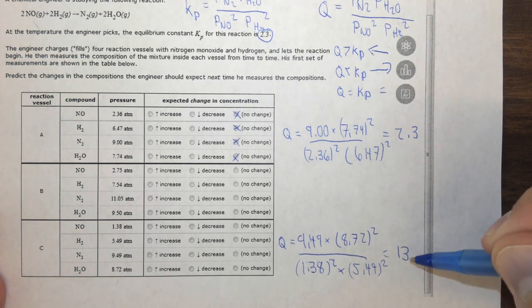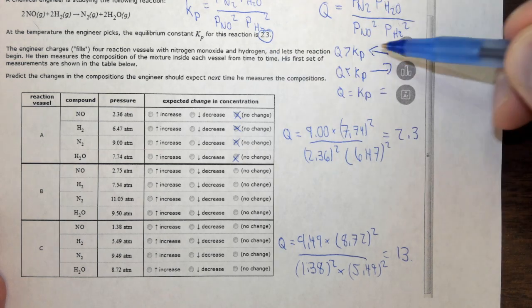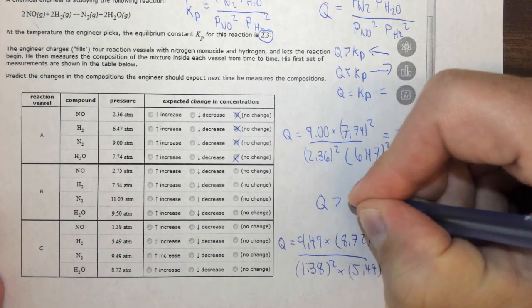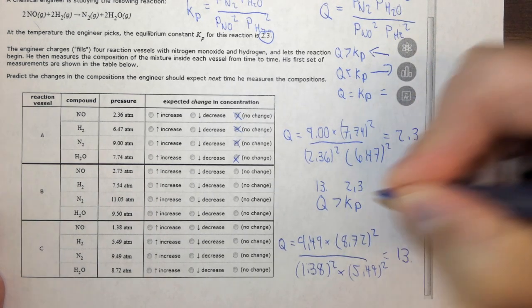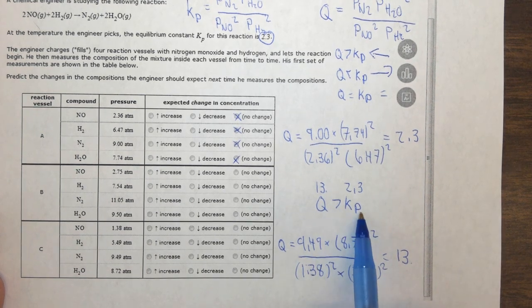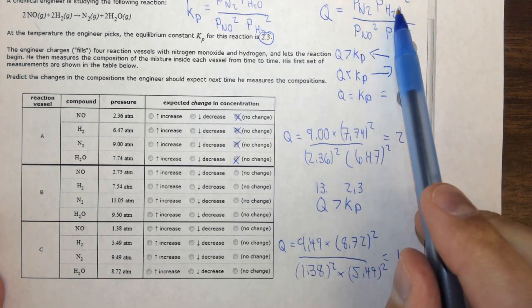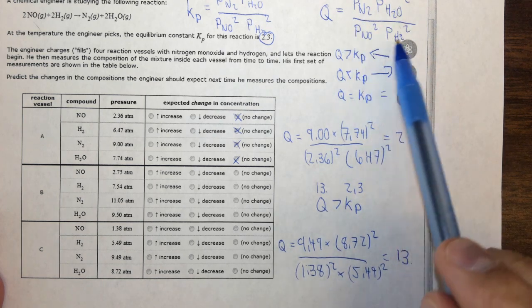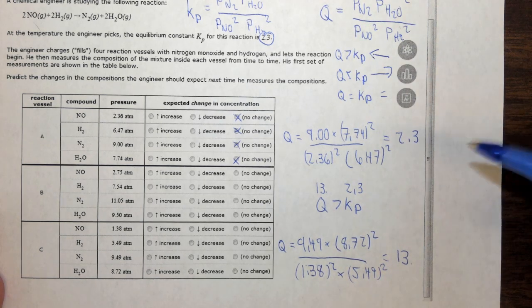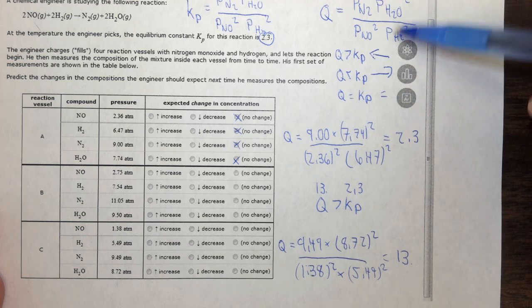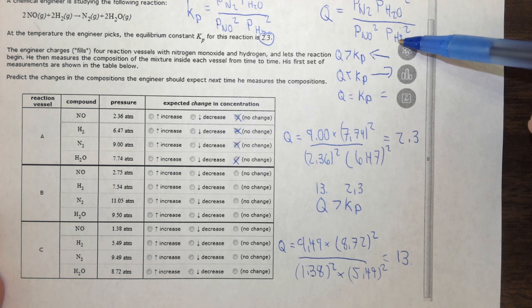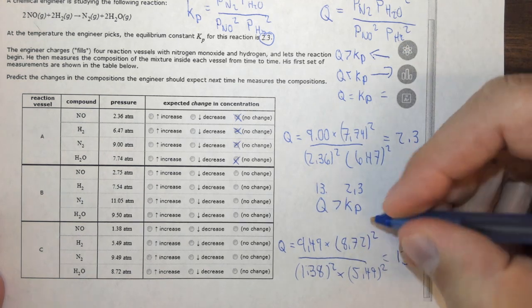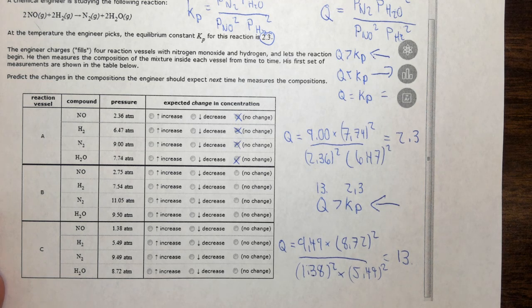So, Q is 13, Kp is 2.3. So Q is greater than Kp. This is 13, this is 2.3. So Q is greater than Kp. Well, if Q is greater, that means we either have more products that we need or we have less reactants that we need. Of course, both are possible. So in this case, or both are true, so in this case, we need the reaction to get rid of some of the products and make more of the reactants. In order for that to occur, the reaction has to shift to the left towards the reactants.